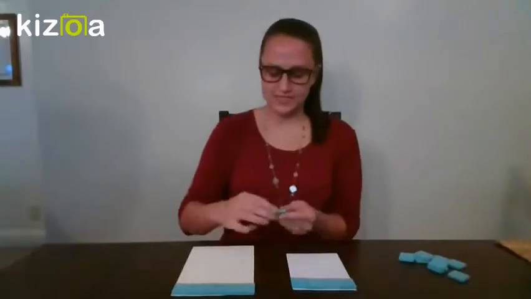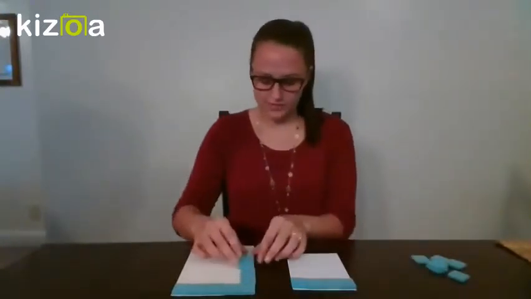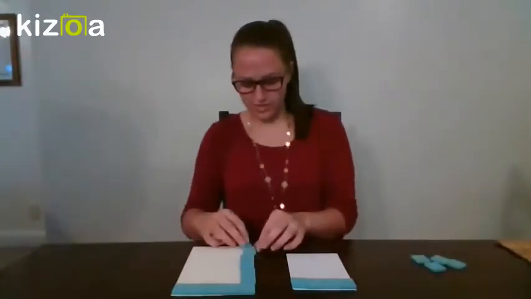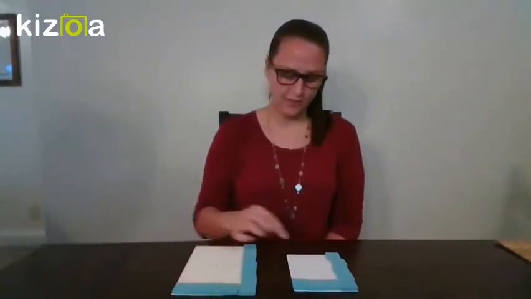You can also take it a step further and also do the length of the object. Same thing, we're going to lay all the tiles out, make sure they are all touching all the way to the ends, and then count and compare. So this one has a width of 5 and a length of 1, 2, 3, 4, 5, 6, 7. This one has a width of 1, 2, 3, 4 and a length of 1, 2, 3, 4, 5. So you can clearly see and count and compare that this rectangle is larger than this rectangle.